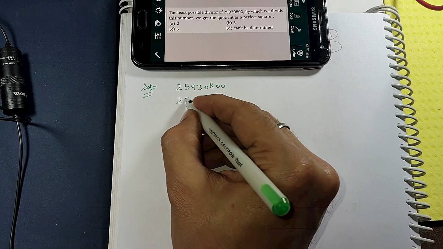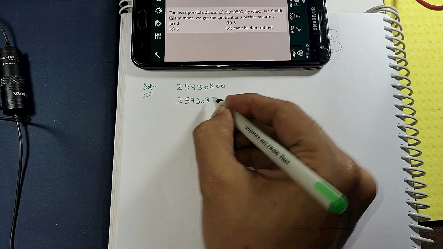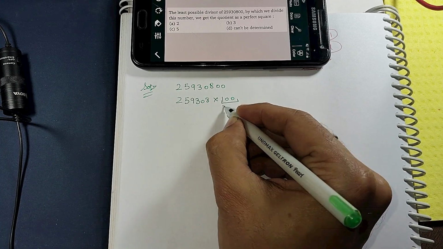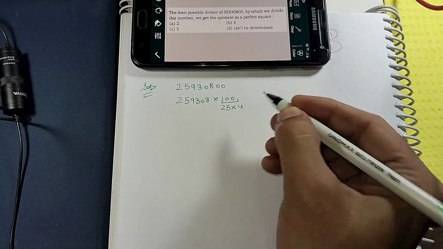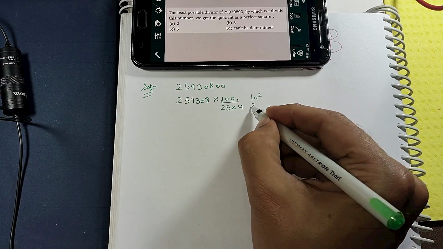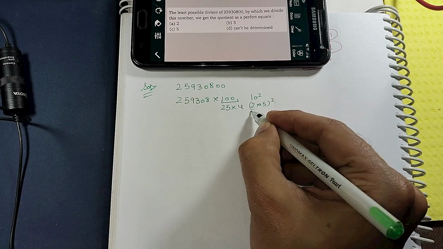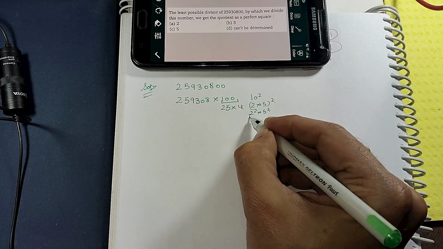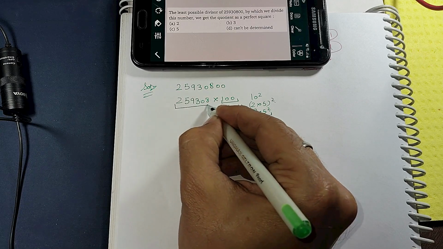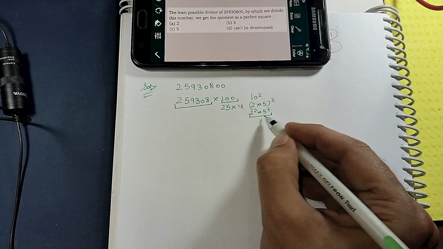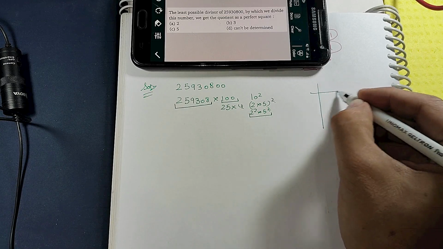So I can write this as 259308 into 100, and I know this is 25 into 4, or this is 10 square. So 10 square is 2 into 5 whole square, so 2 square into 5 square. So whatever I will have in the prime factorization from this, I have to multiply it by 2 square into 5 square.